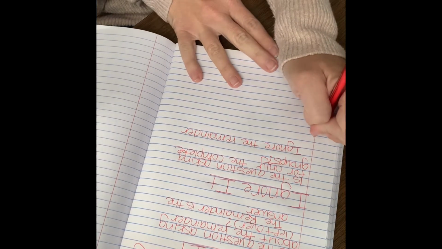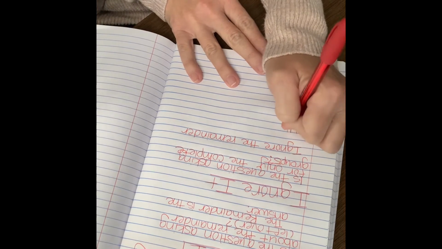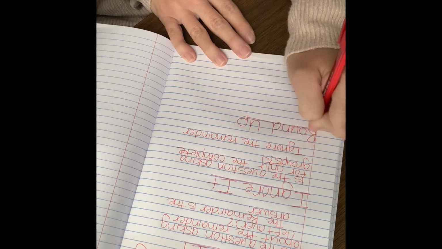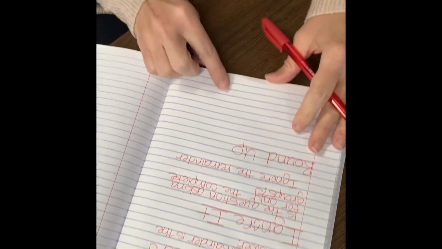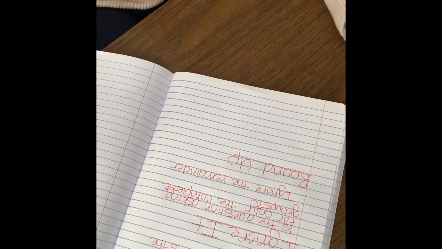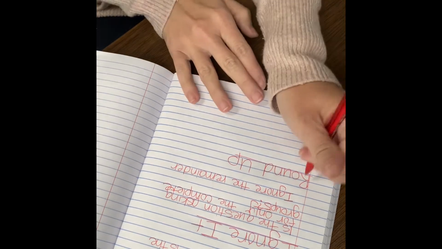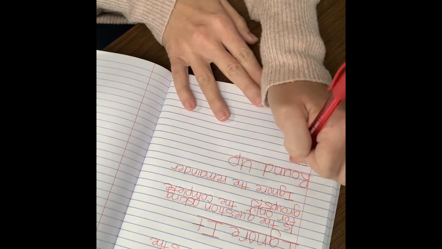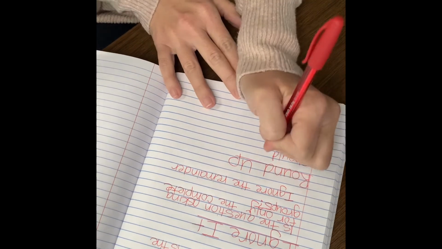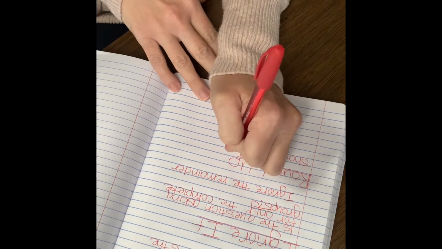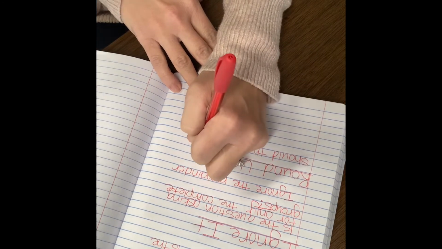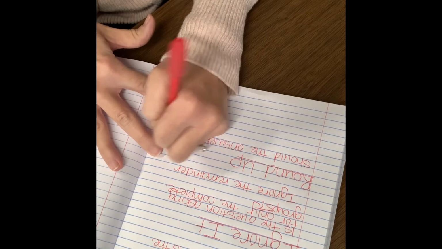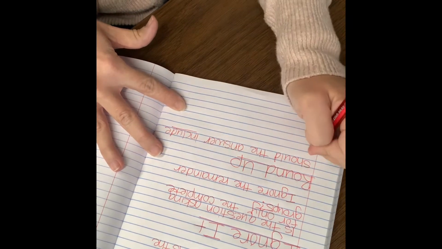Okay, the last one, and then we're going to look at a couple of examples, is round up. This is the one that kids tend to want to go with every single time, and it's not always the case. So we're looking for, should the answer include, let's underline that word, the leftover, the remainder.